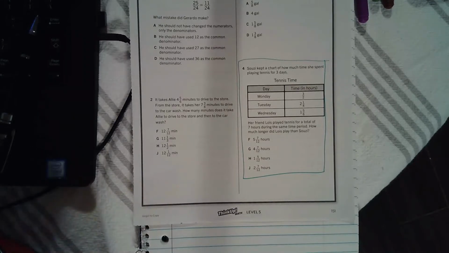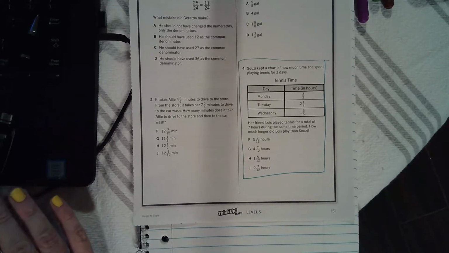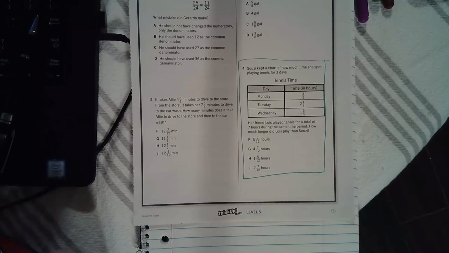I'm going to use the Think Up book, but then I'm going to post the questions, so don't worry about having to have your books or have any of that with you at home. So we're going to go through this question right here.